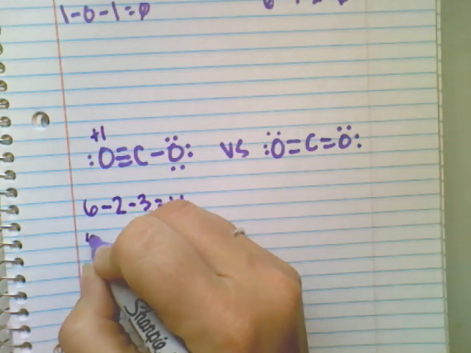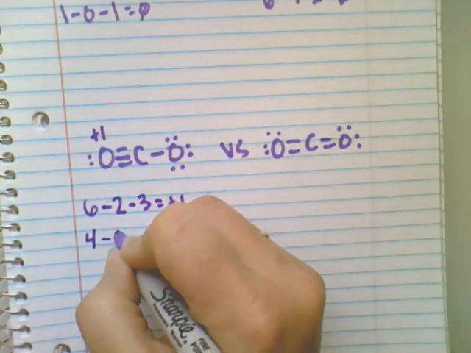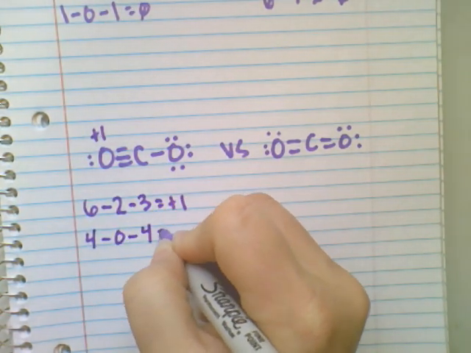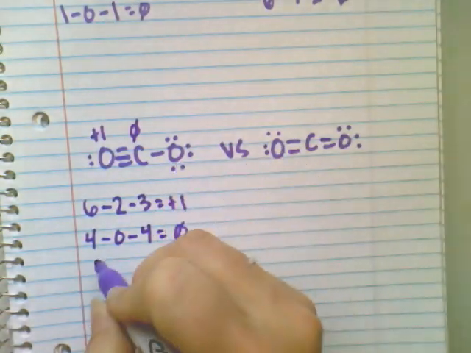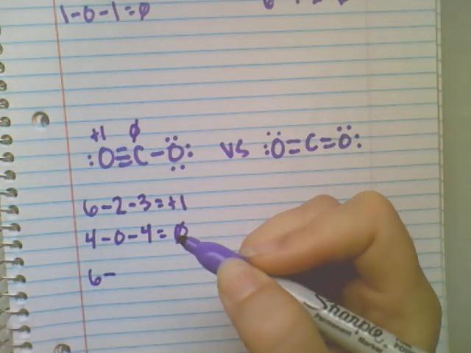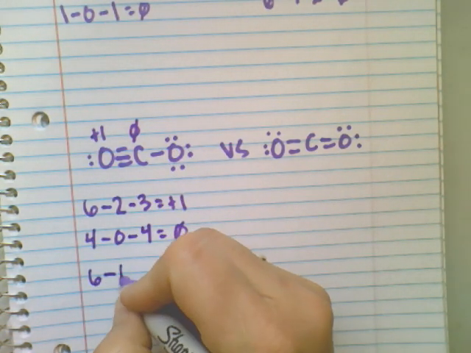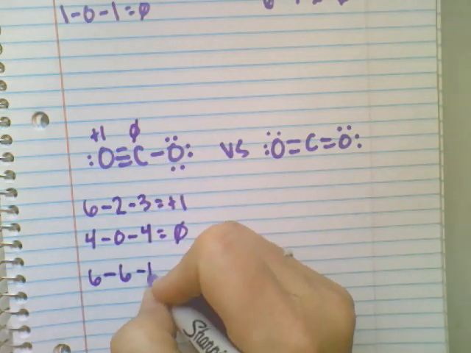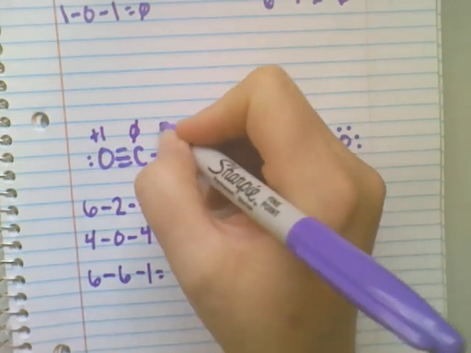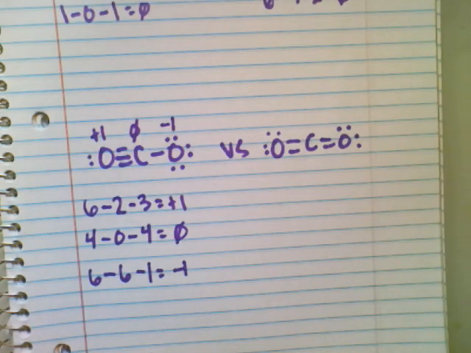The carbon brought in 4 valence electrons. It has 0 lone pairs, and it forms 4 bonds, so it has a formal charge of 0. This oxygen brought in 6 valence electrons. It has 6 electrons from the lone pairs, and it has 1 bond, so that's going to give it a -1 for its formal charge.